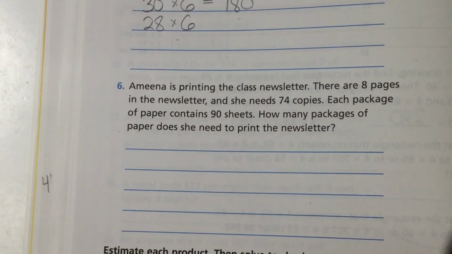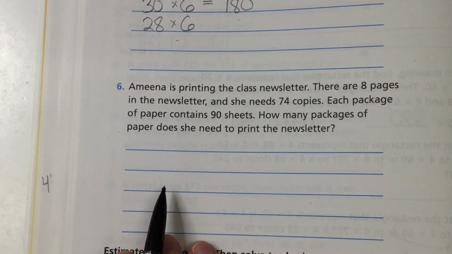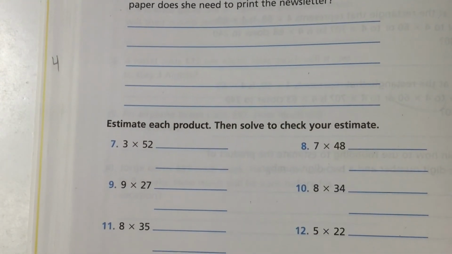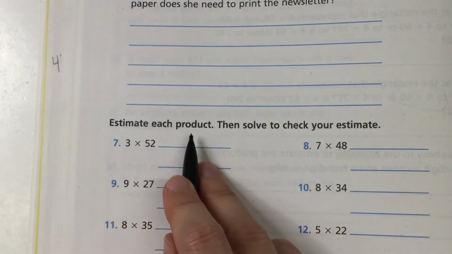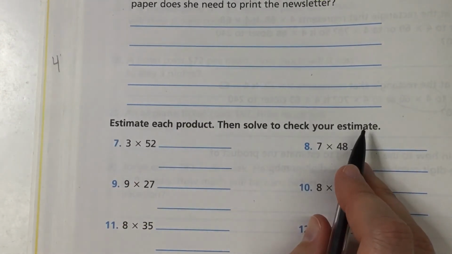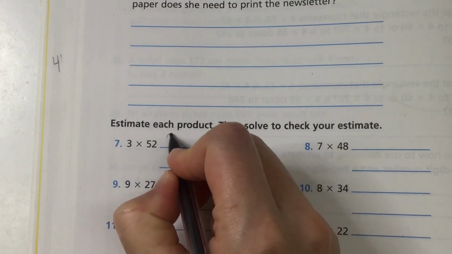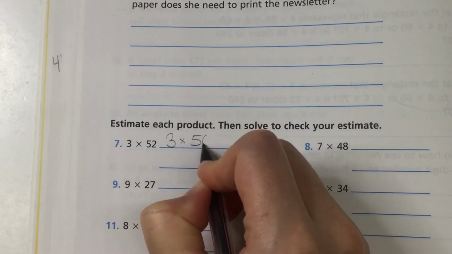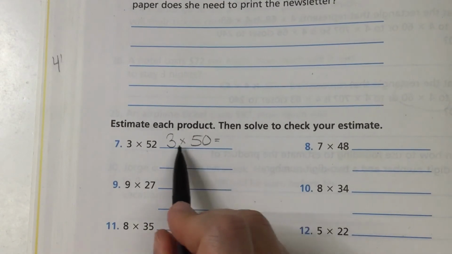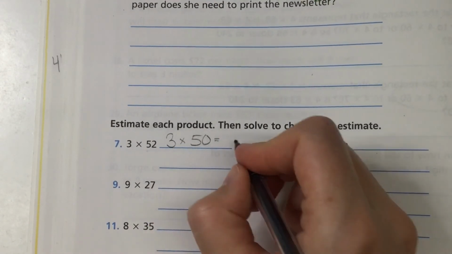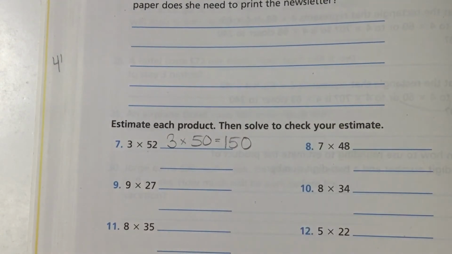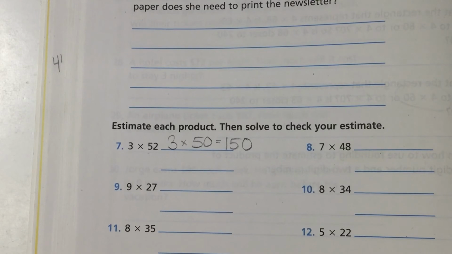This problem is the same. You'll probably see a problem similar to one of these two on your math expressions assignment today, so you don't need to complete this one if you don't want to. I do want you to do some of these though. Estimate each product, then solve. So for the estimation part, you're just going to write 3 times and then round this number. So what would 52 round to? 50. 3 times 50. 3 times 5 is 15. How many zeros are in this? 1 zero, 150.